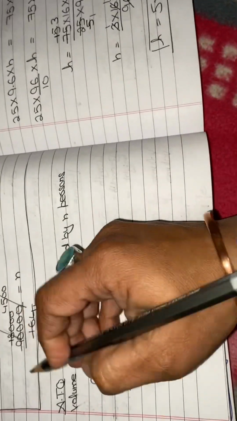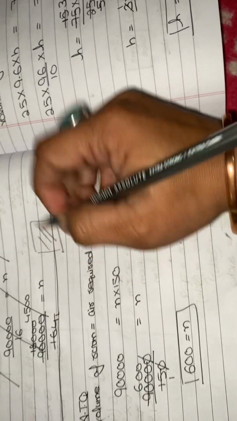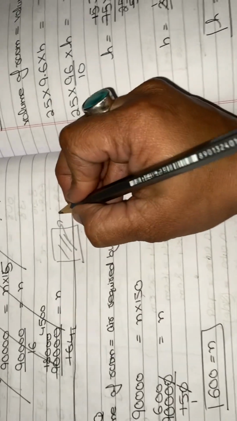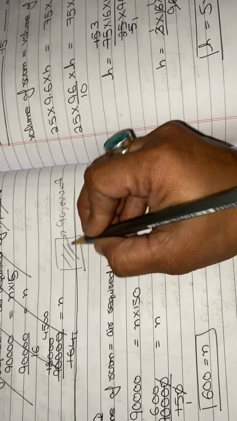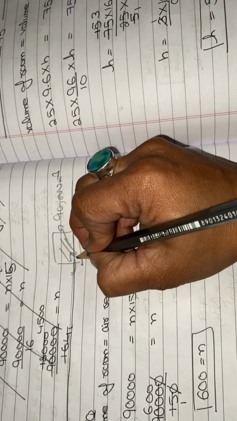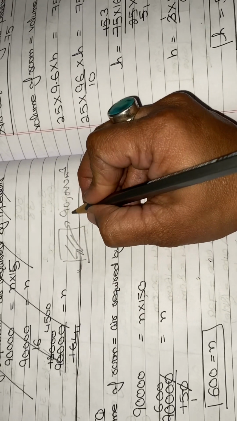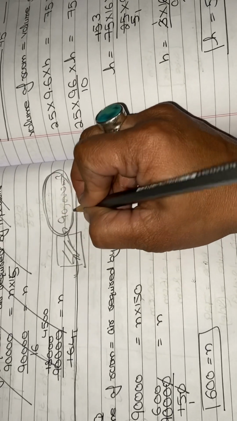Then according to question, this is a room, its volume we already found out, that is 90,000 meter cube. So those persons who are going to sit in that room, they require the volume of air in that room.